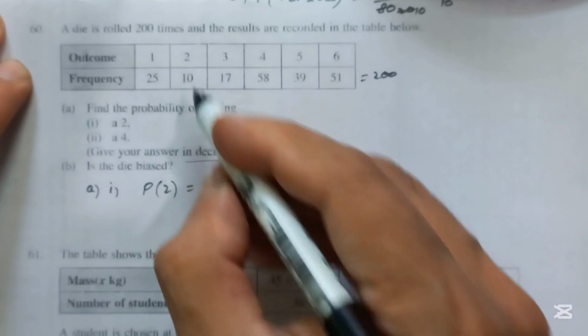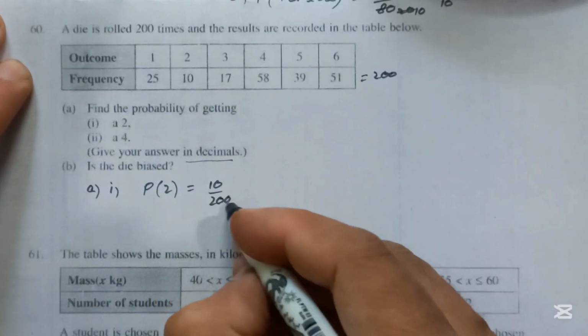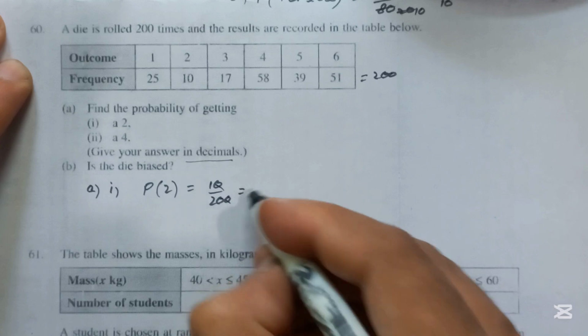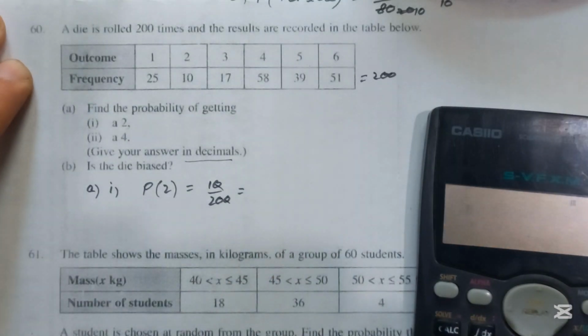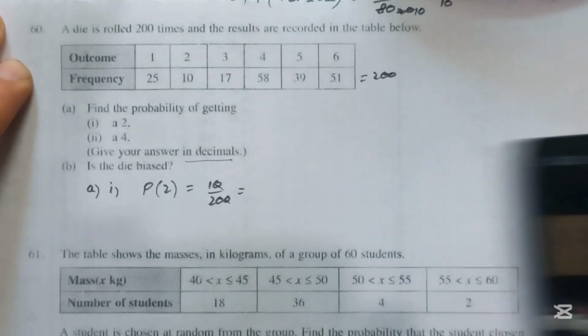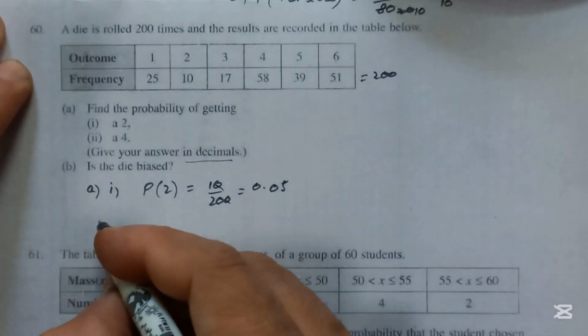So 2's favorable number is 10 over 200. So 1 by 20, 1 by 20 will be equal to 0.05. This is the first part's answer.